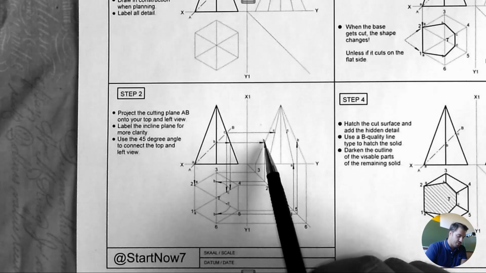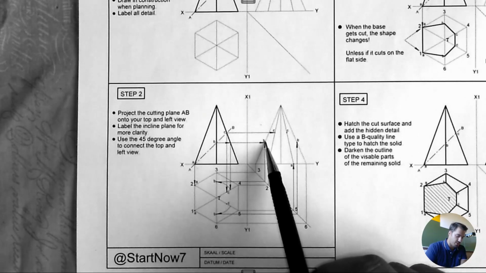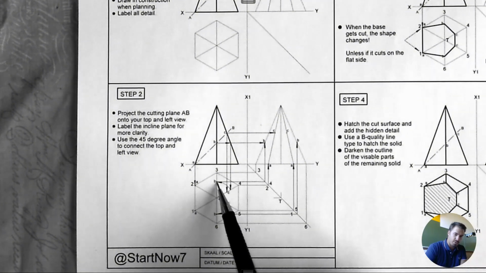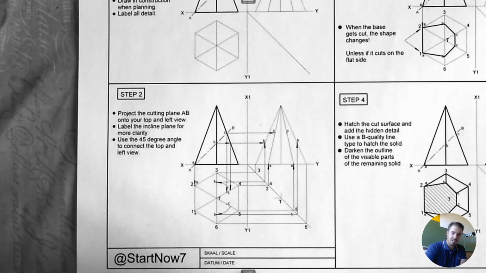If you don't have your left view drawn already, where you can project this onto your left view, down to the 45, and over onto your top view. You can project point B onto a similar line, or a reference point, I'd like to say.